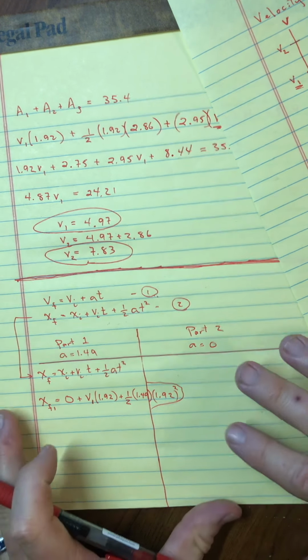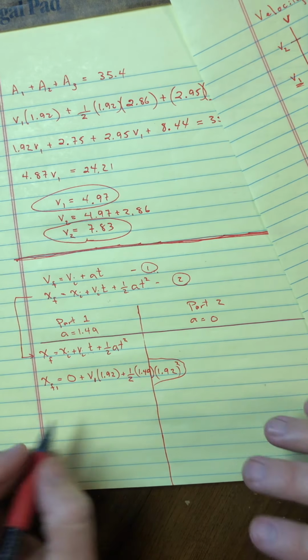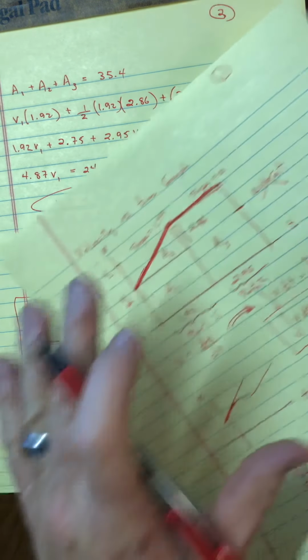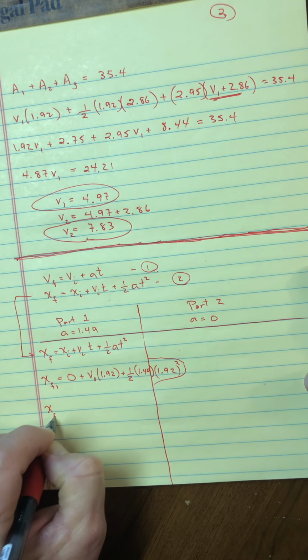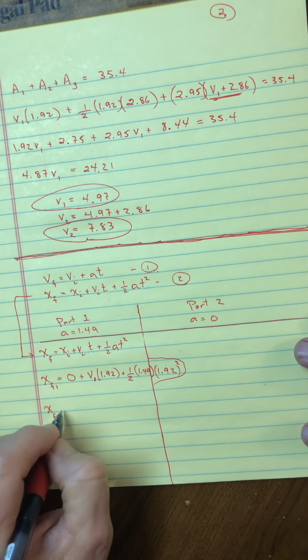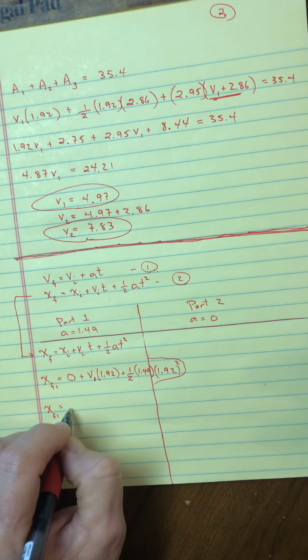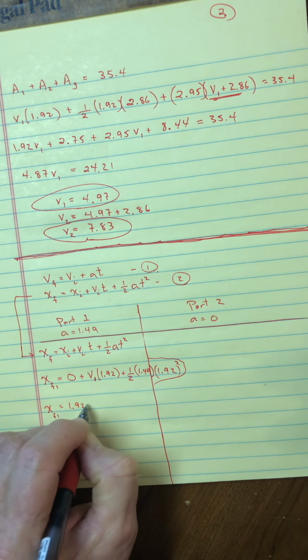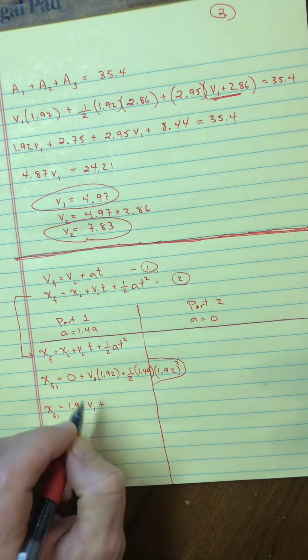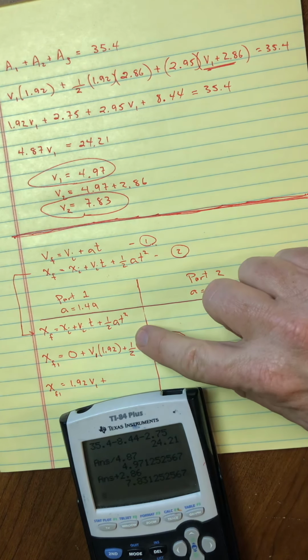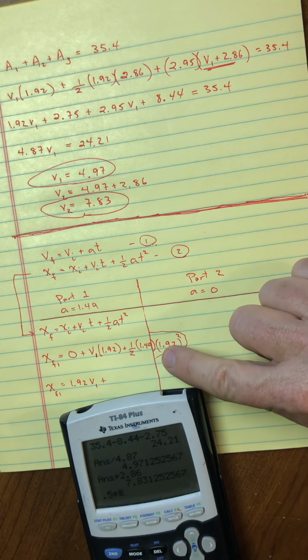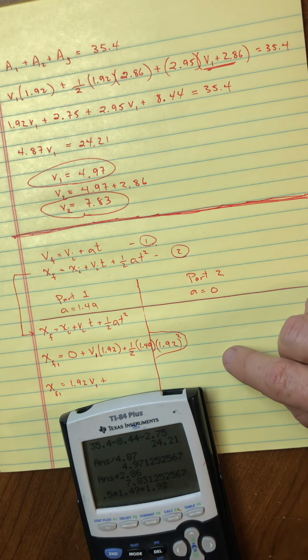So again, just thinking about her first part and just doing numbers, not doing graph, I would say her final position would be equal to 1.92 V1 plus, and then this is just some number. Okay, so let me find out what that number is. 1/2 times 1.49 times 1.92 squared.